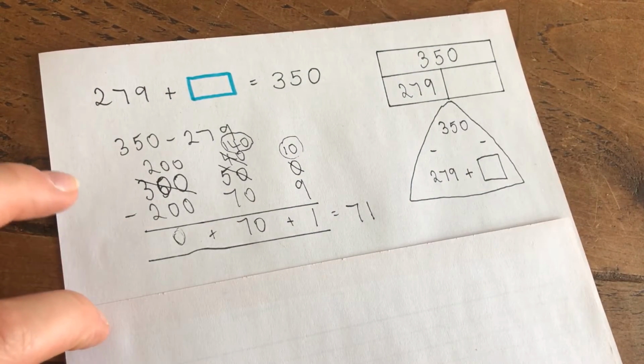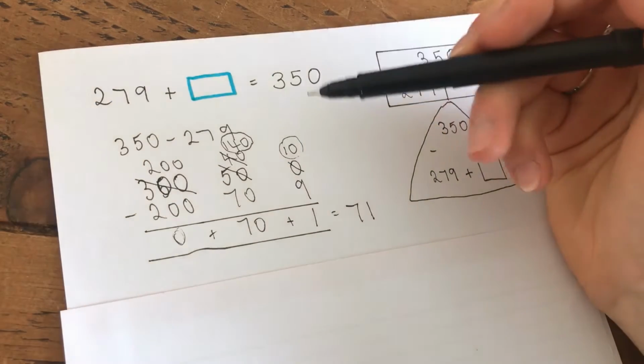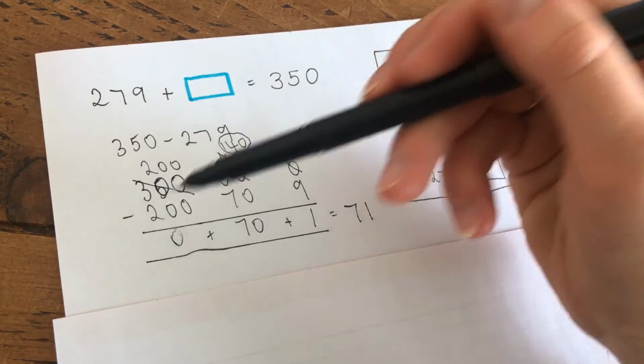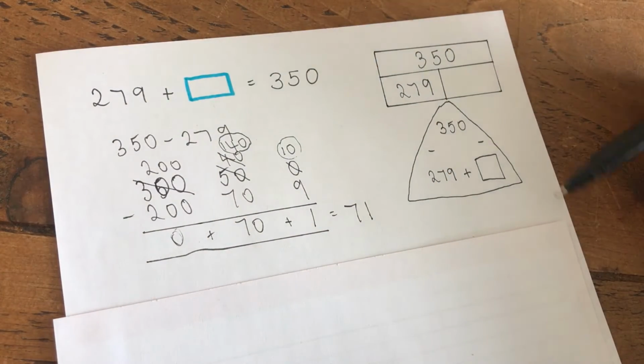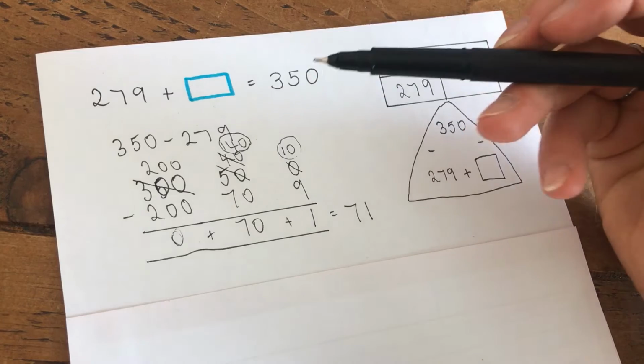Right, so the final answer was 71. So we had to exchange from the tens to help the units, and then we had to exchange from the hundreds to help the tens. So that one was quite messy, but I hope you got it right. If you didn't, don't worry, just have a look and see what I've done here.